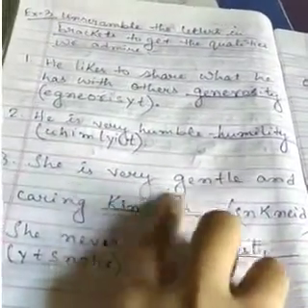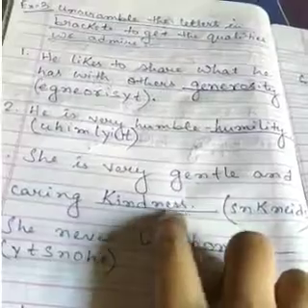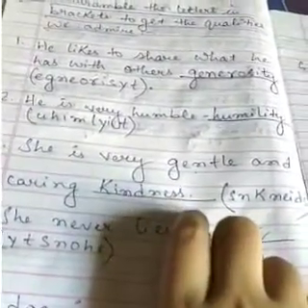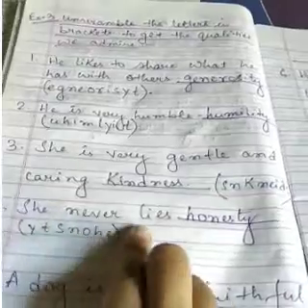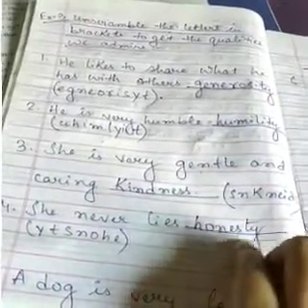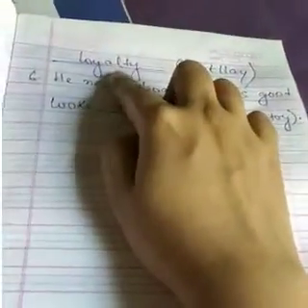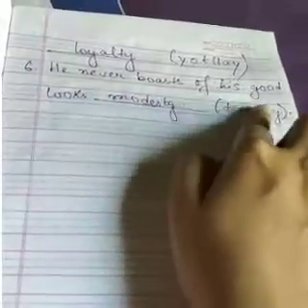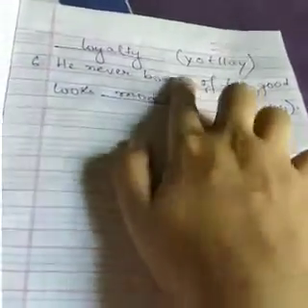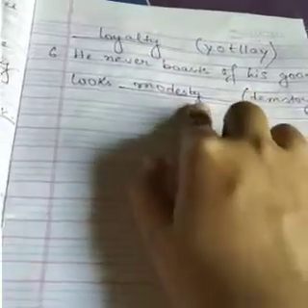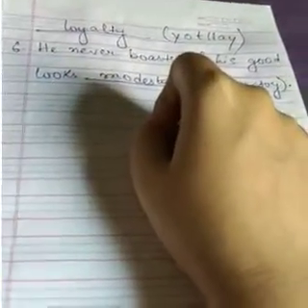Then we have gentle and caring means kind, which can be changed into kindness when we change into the abstract noun form. He never lies is honest, and that becomes honesty in the abstract noun form. A dog is very faithful. The word faithful is also the synonym of loyal, and loyal becomes loyalty. Then we have he never boasts of his good looks, which is modest. The person who never boasts is called a modest person, and that when changed into abstract noun form will become modesty. So I guess this much is clear to you.